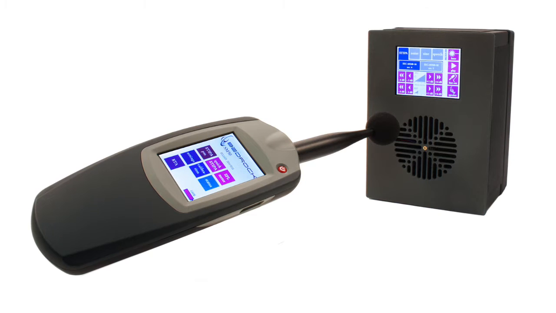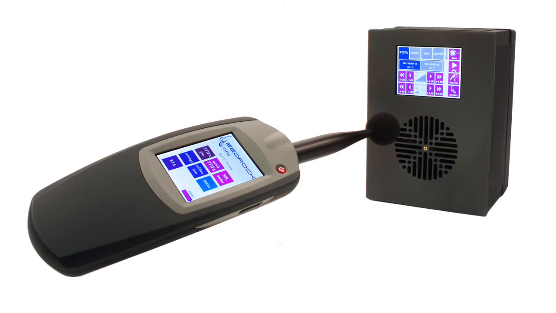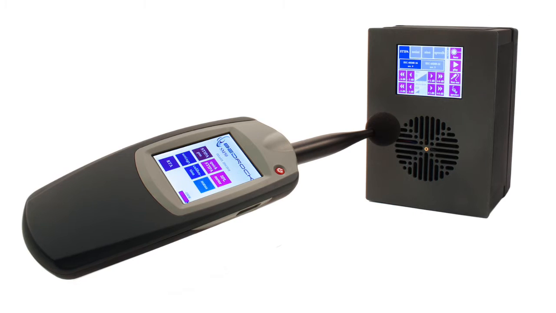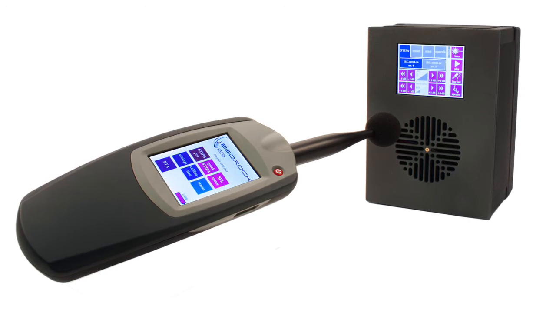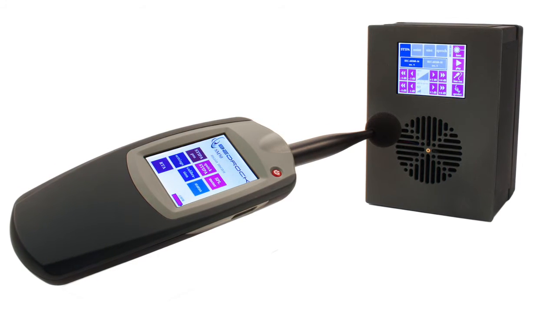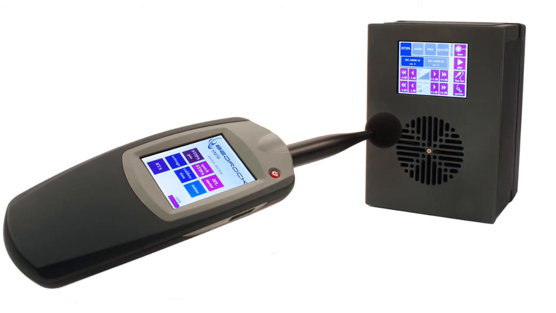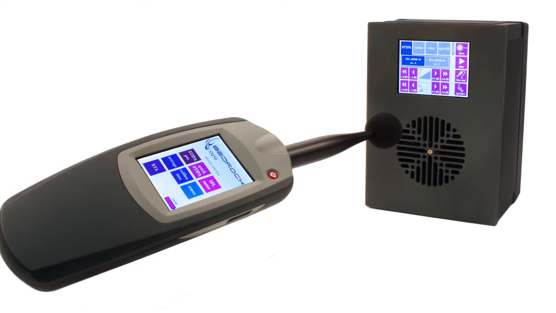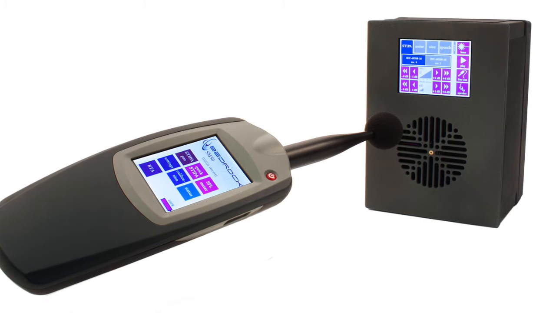The Bedrock STIPA meter and the talkbox are devices made specifically for STIPA measurements. These devices, designed and manufactured by the very team that invented STIPA, are made for reliability and ease of use.